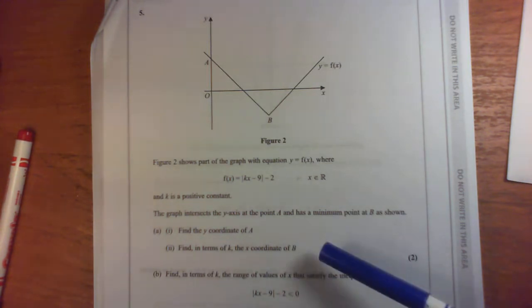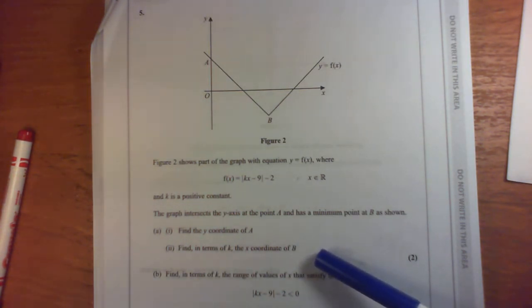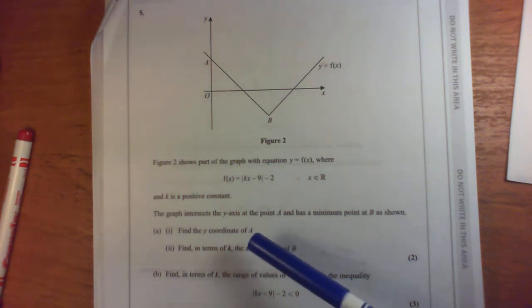That's what it asks you to calculate in part A: find, in terms of k, the x coordinate. Well, just by looking at the form of the equation, you know that it's 9 over k. Most people probably did it another way, but what I'm saying is that just by looking at the equation, you know the answer anyway.